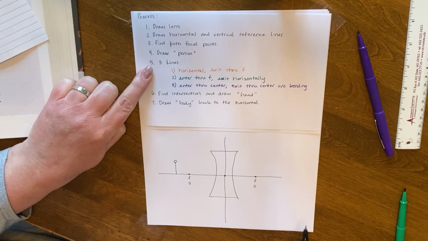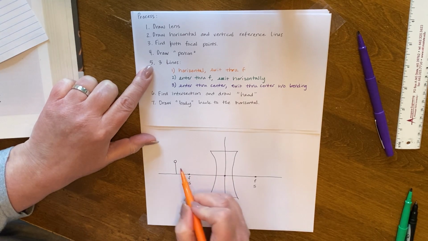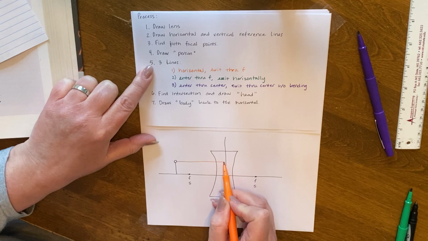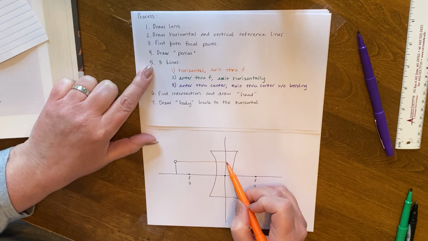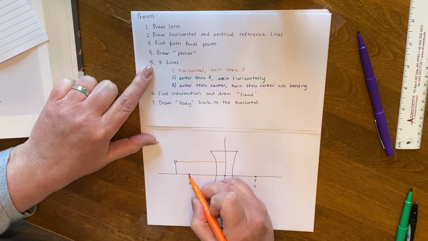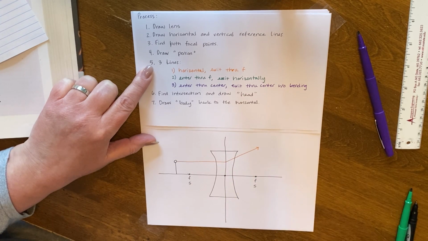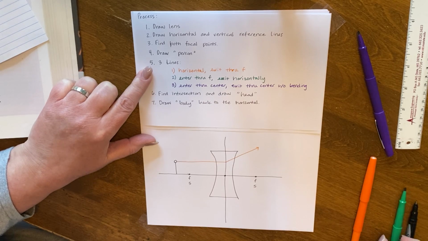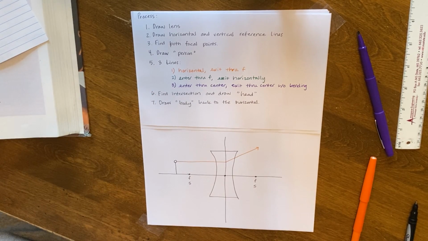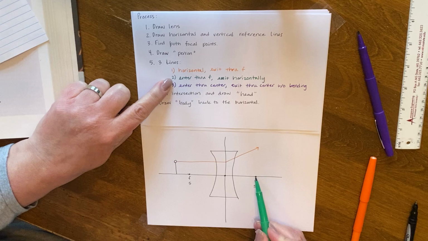Now we're going into drawing our 3 lines. So we're going to draw our horizontal. When it meets the vertical line is when we're going to bend, and remember this is a diverging lens, so we're going to use the focal point on the same side, and this light ray would be refracted up like this. Our green line then is going to go toward the focal point on the opposite side.